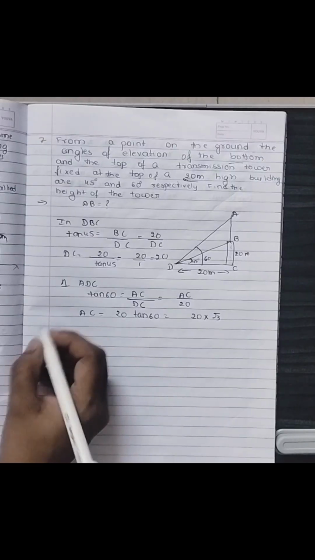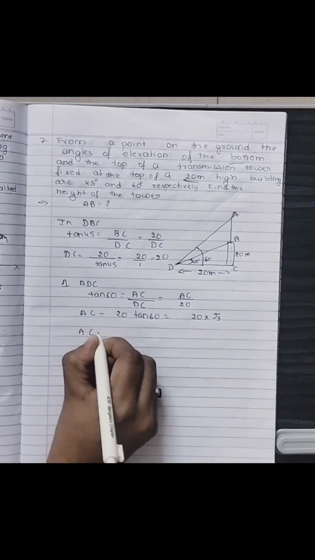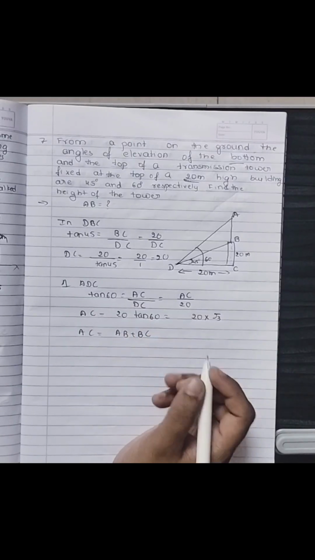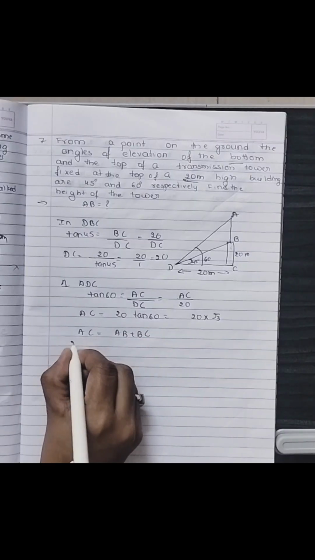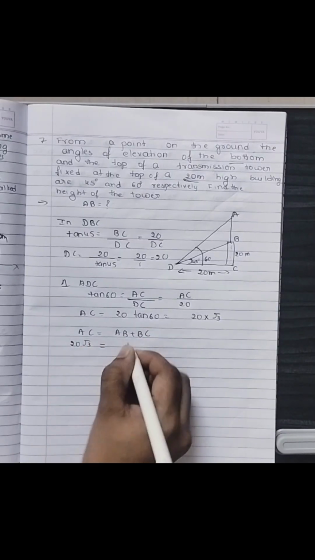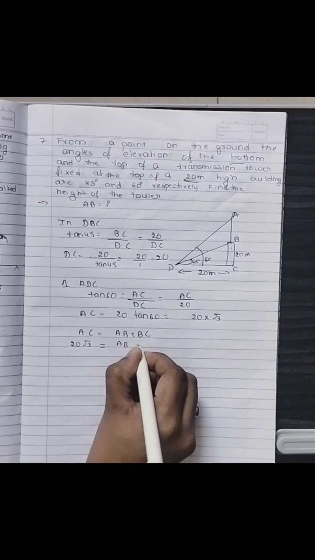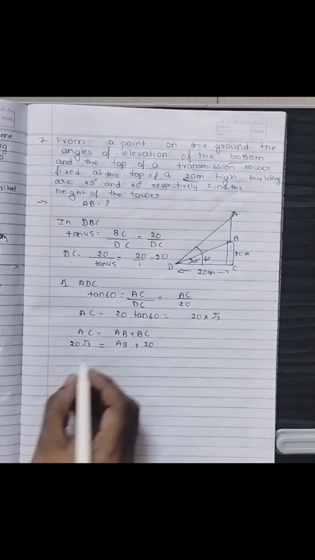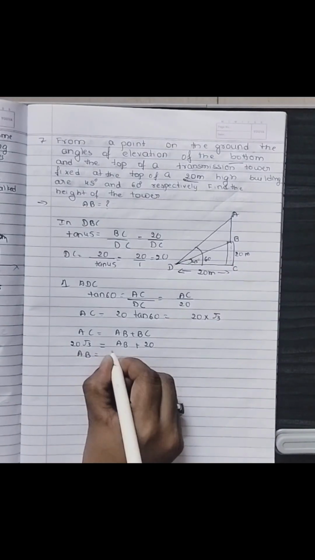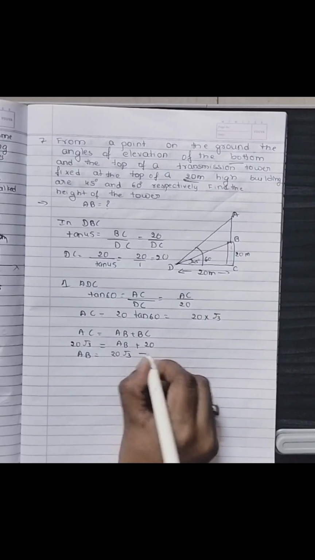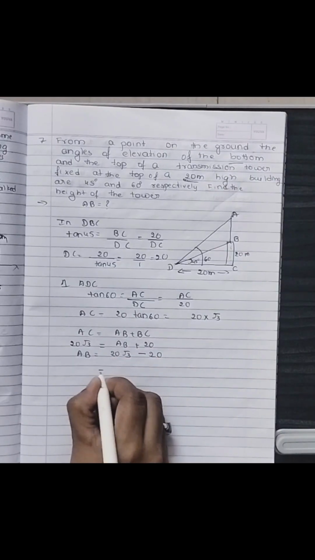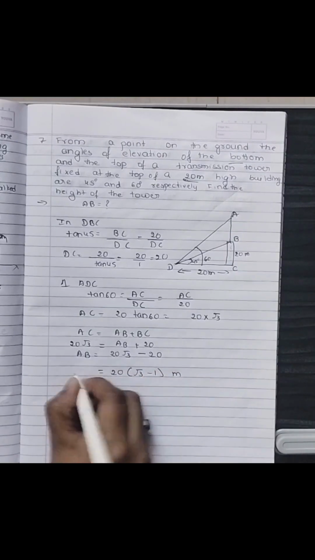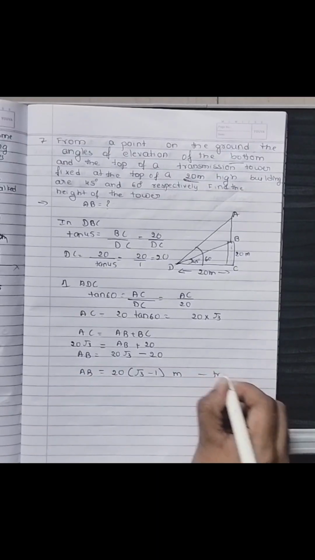And we know that AC is the addition of AB plus BC, right? So we have got AC as 20 root 3, and AB we need to find out, and BC is 20, that is given, the height of the building. So AB is equal to 20 root 3 minus 20. So can we take 20 common here? So 20 into root 3 minus 1 meter is the height of your transmission tower.